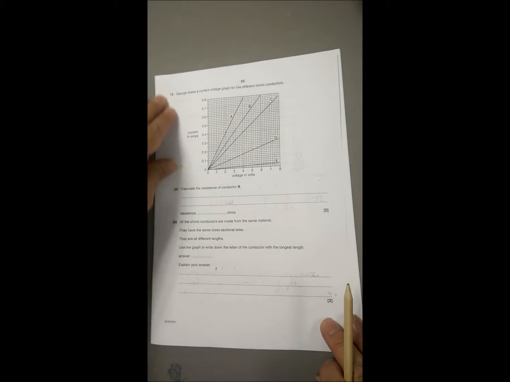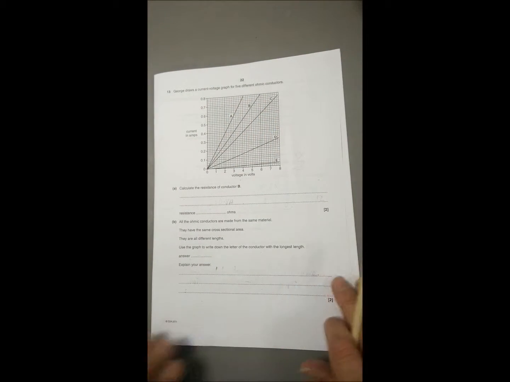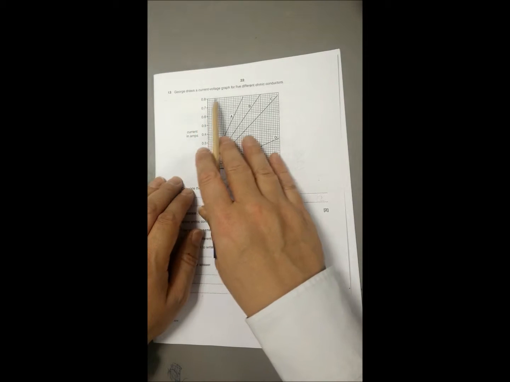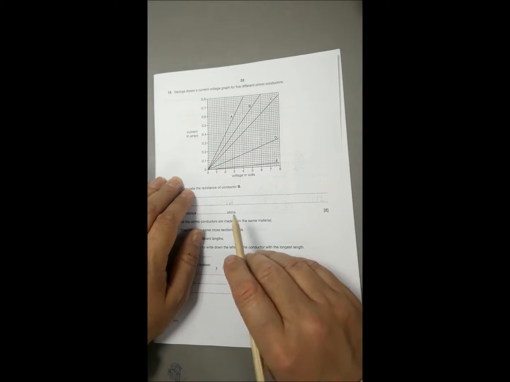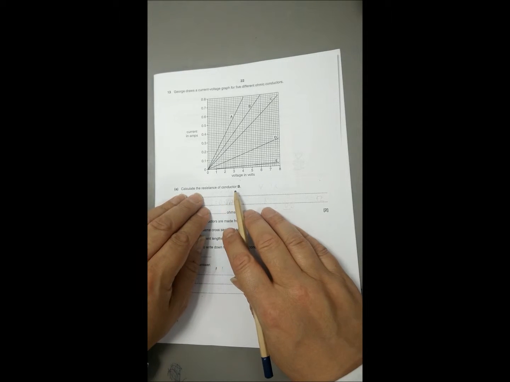So this is question 13 of the 2014 paper for OCR Gateway P6. The first thing we've got here is a voltage current graph for 5 different ohmic conductors. You can tell because they're straight lines, so they must be ohmic, constant resistance. Calculate the resistance of conductor B.